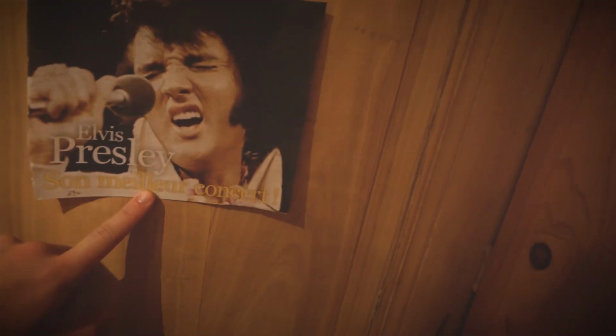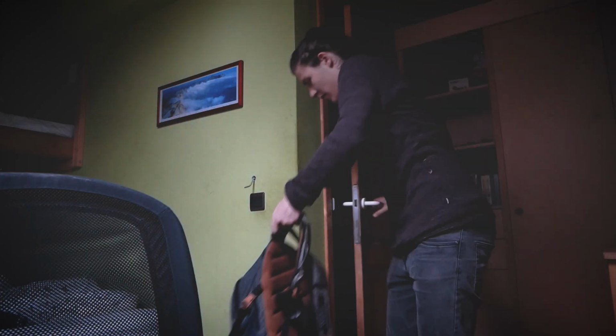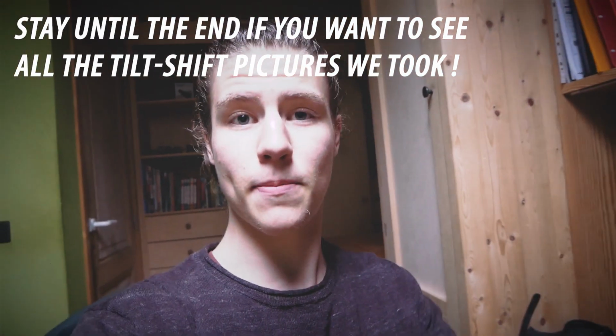It's not that I am a big fan of Elvis Presley, but my dad put that on my door today, so his best concert. Why not? So let's arrange that.